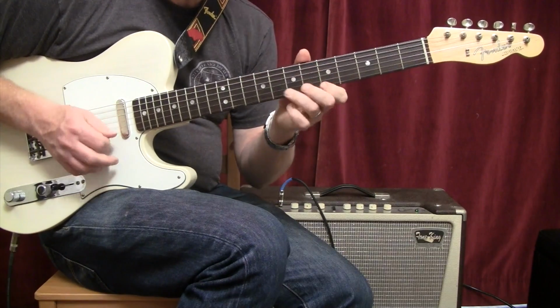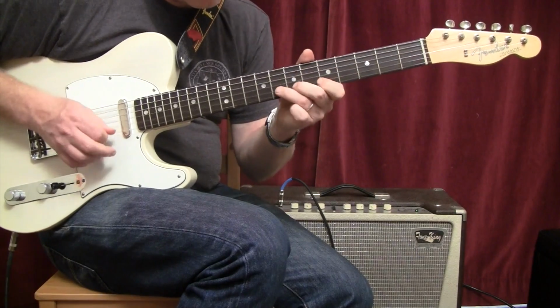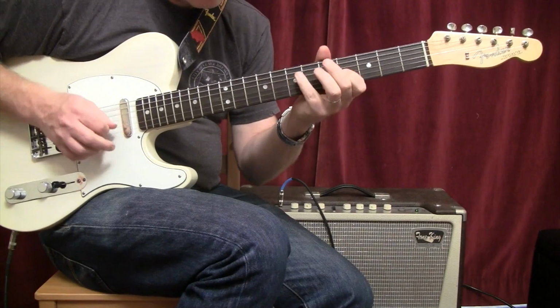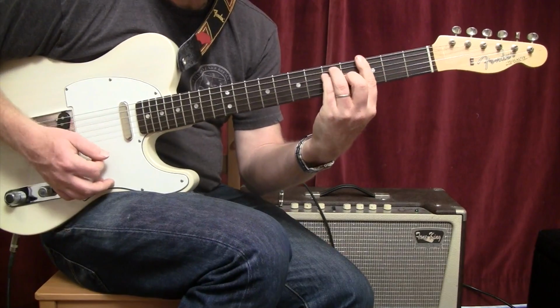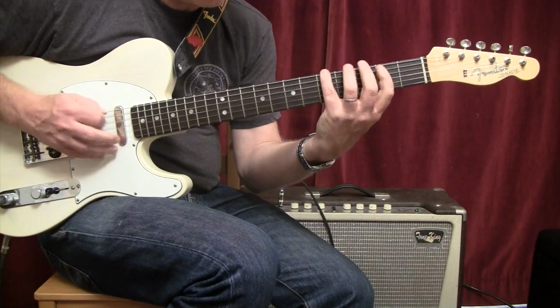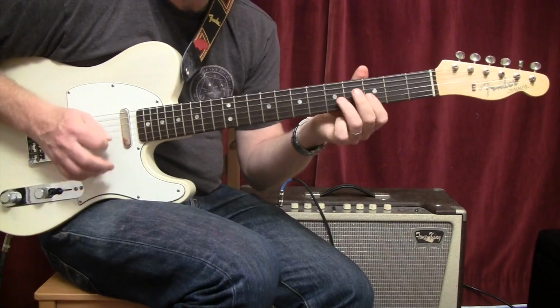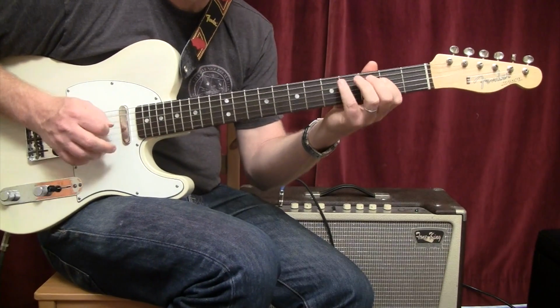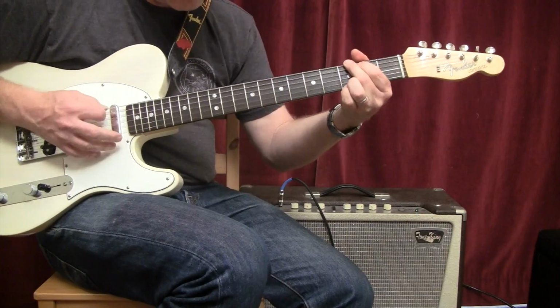And here. Up to this position starting from the 3rd fret. And then where we started at the G.